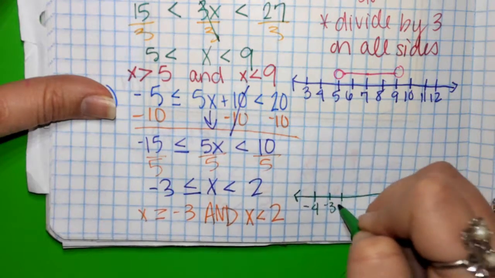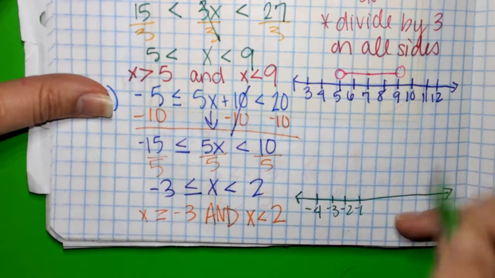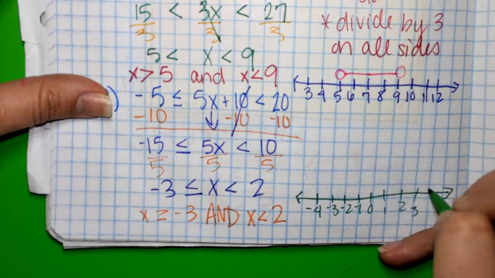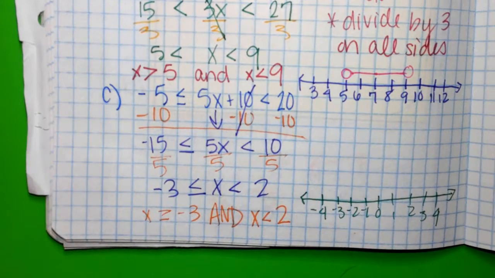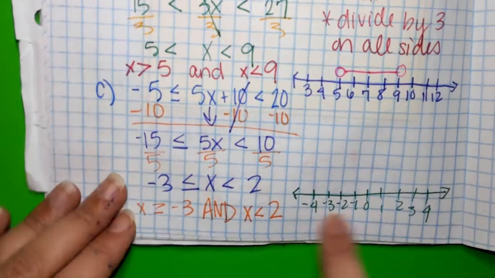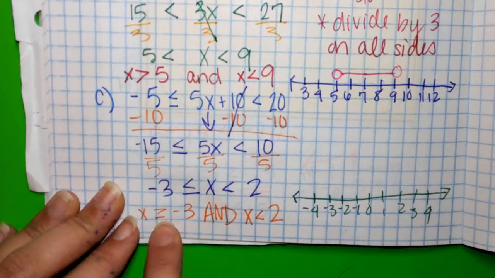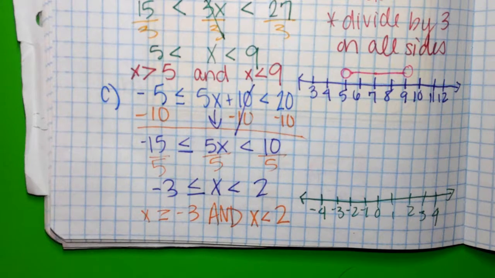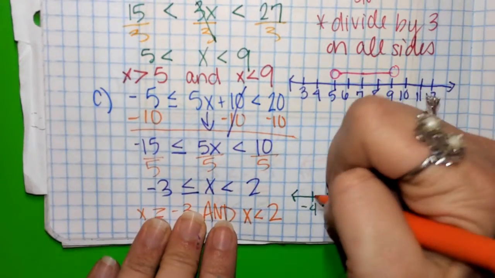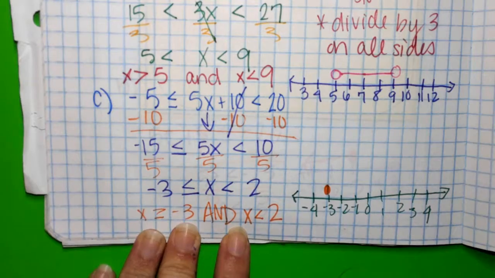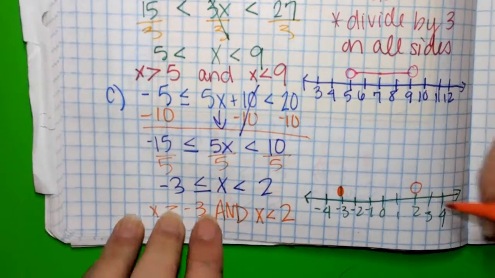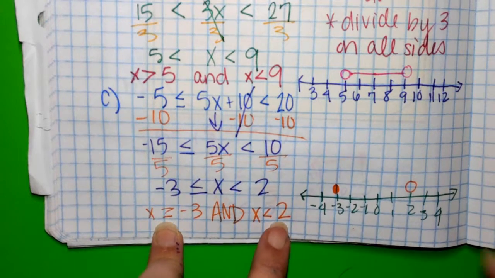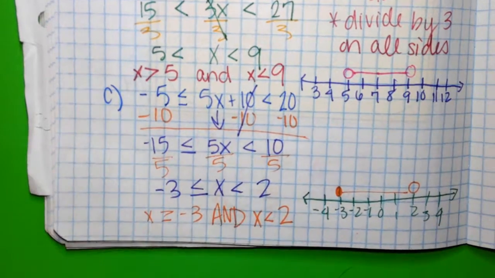Alright, so we need negative 3 and 2 on our number line. So hopefully your number line looks like this. Are we going to have a closed or open circle on negative 3? Closed. Why? Because it has equal to. Has a line. Open or closed circle on 2? Open. And it's an and. We have a greater than, we have a less than, so they connect.